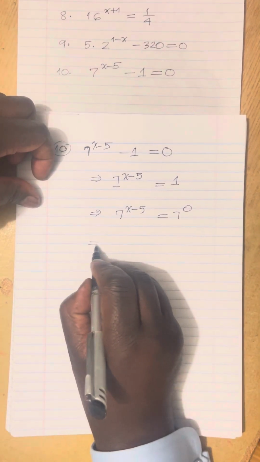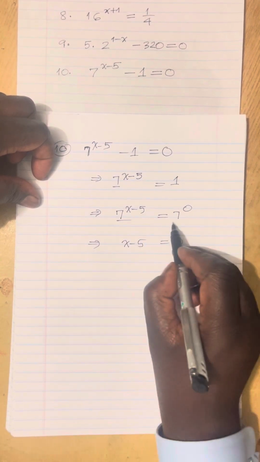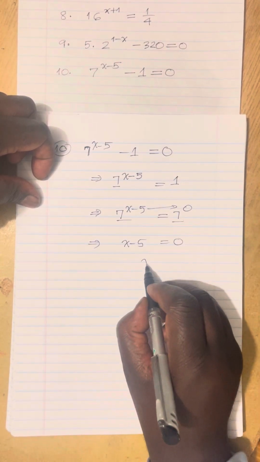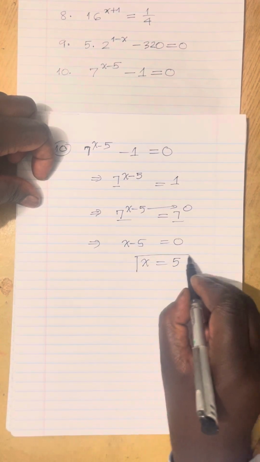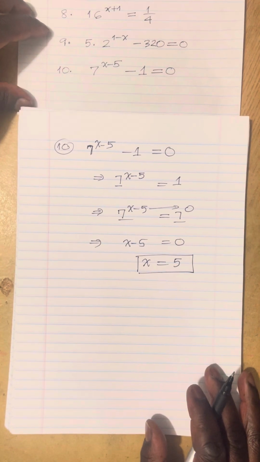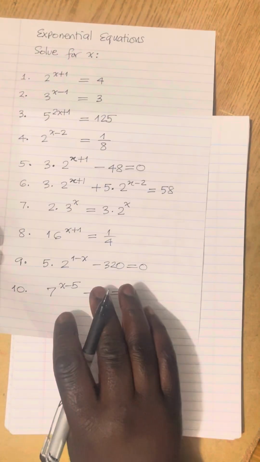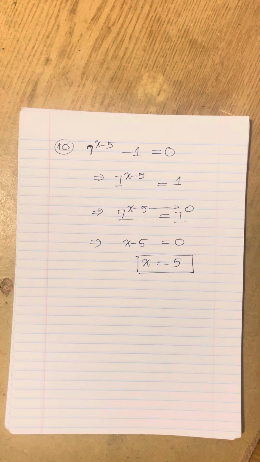So, what are we saying now? We're saying x minus 5 therefore equals 0, because bases are the same, equate the powers. What is your x equal to? Take 5 to the other side. 0 plus 5, the answer is 5. That is your question number 10. Let's move on to question number 11. Question number 11, here it is.